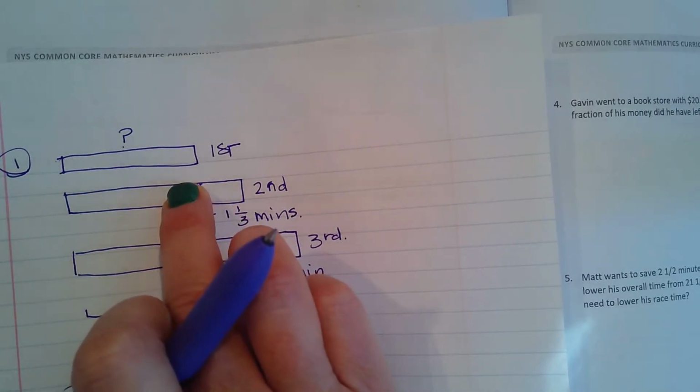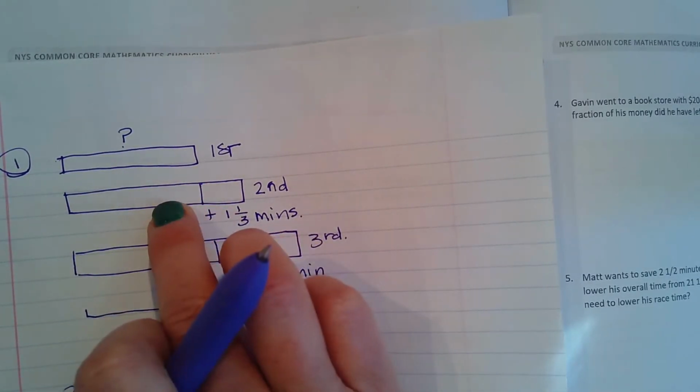So let's start out by using the third finisher's time, 34 2/3 minutes, and we're going to subtract 1 3/4, because when we subtract it from here, we're going to actually find the second place finisher's time.